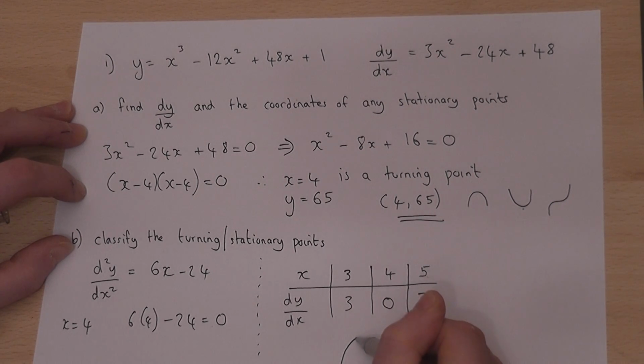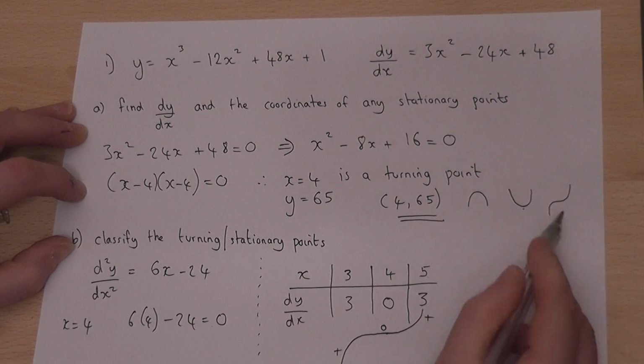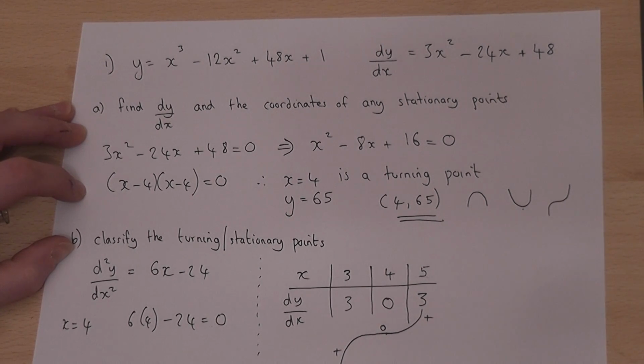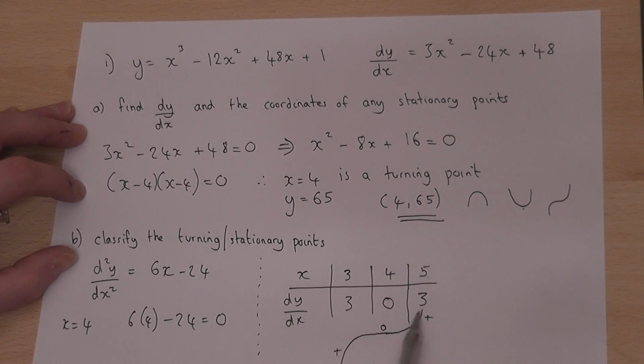It then levels off and becomes 0 when x is 4. Then afterwards it's another positive gradient. So therefore positive, 0, positive. This is what's called a point of inflection. So I've therefore classified the turning point when x equals 4 as a point of inflection.